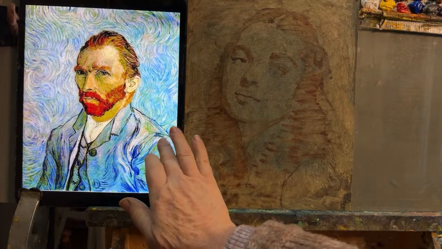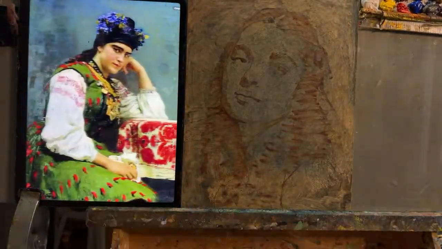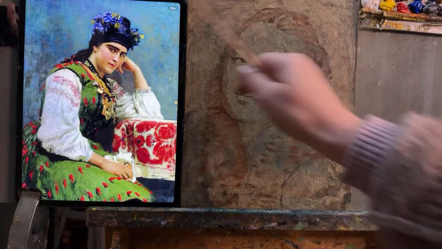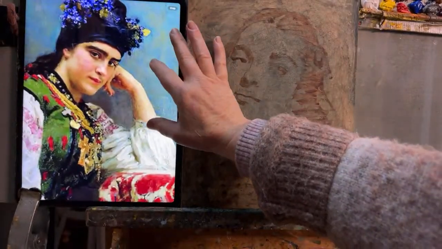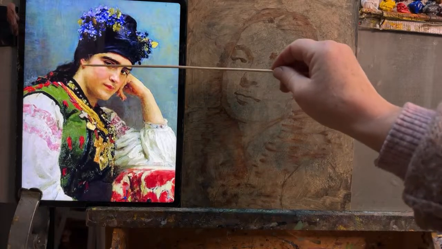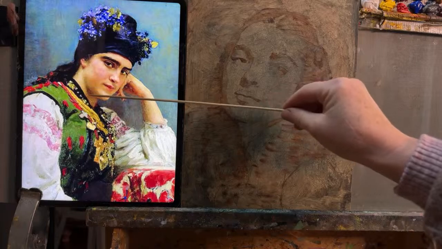So again, this slide I put to show you that you can use not just pinks and variations of cool and warm of red and yellows, but in this portrait of Ilya Repin, you can see the same use of green that Van Gogh used, but it's much more subdued.